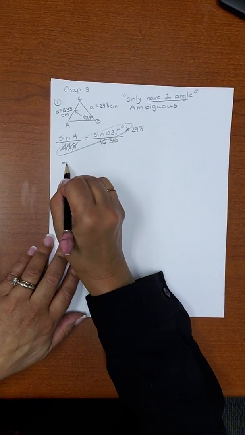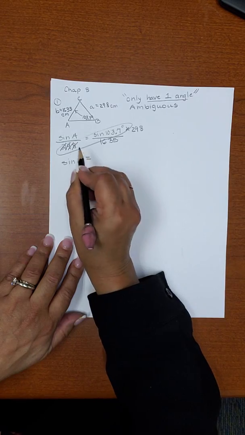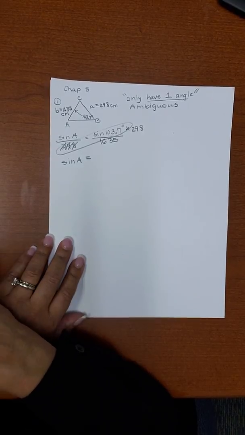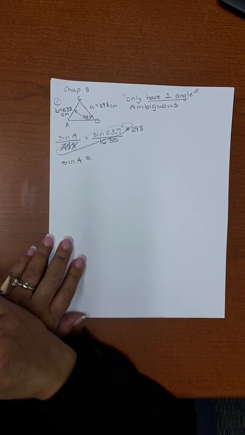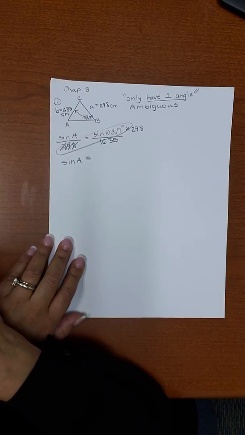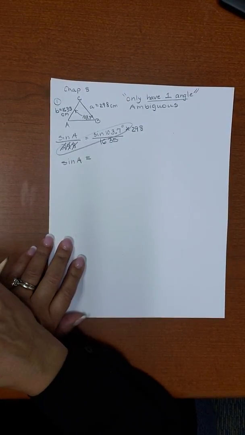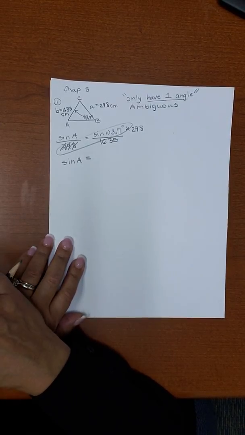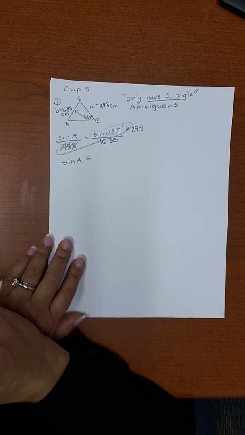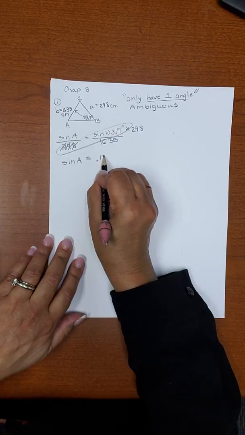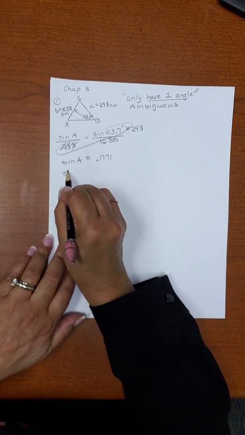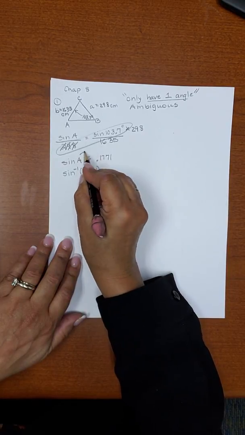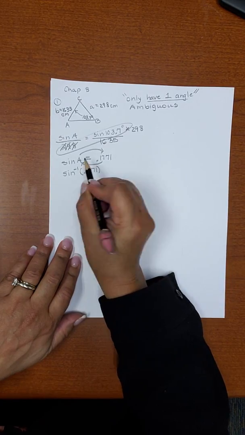Okay, put all of this into the calculator. You now have sine of angle A on the left side. And for this side, it is sine of 103.7 times 298 divided by 1635. I got 0.1771. Turn this around into an inverse statement whenever you're looking for an angle by just switching the angle and the decimal. Switch the sides they're on.